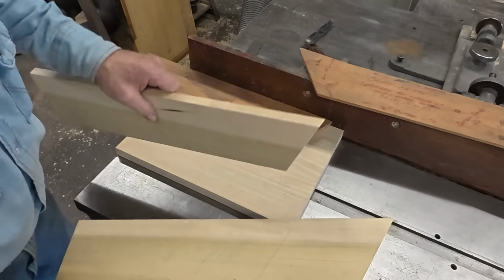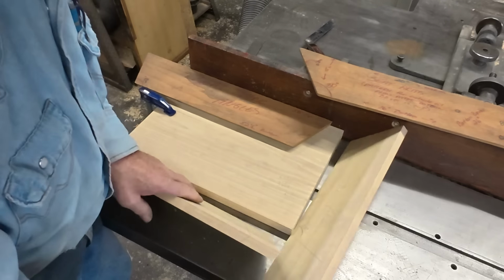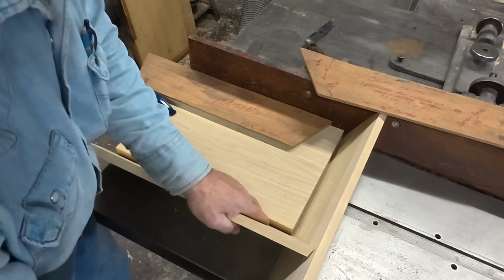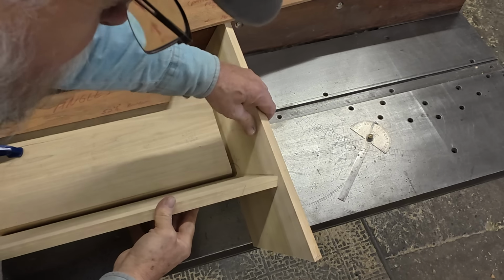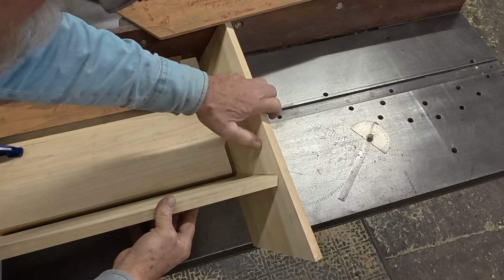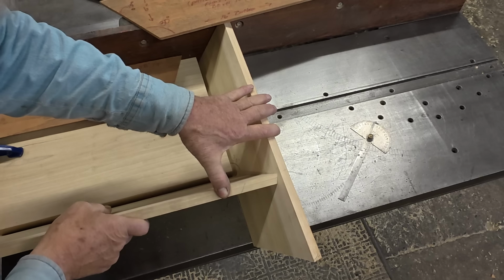So again, my seat back, my seat arm. I now have a joint that is square in the corner down here, and it fits up here.